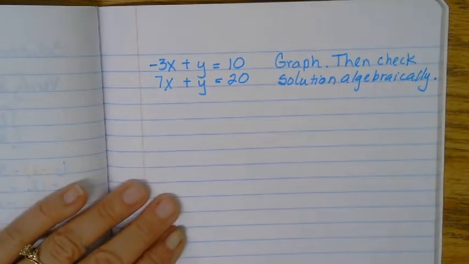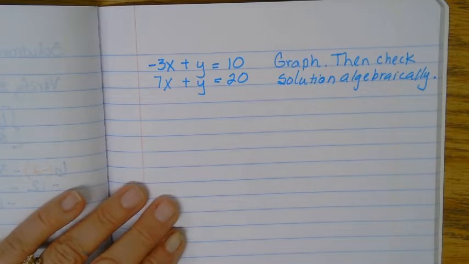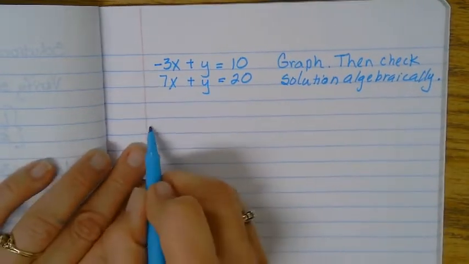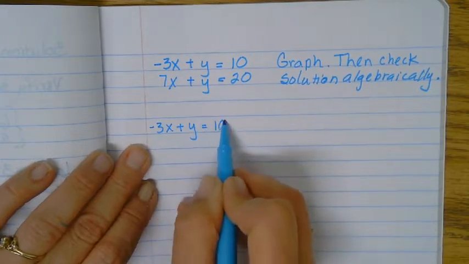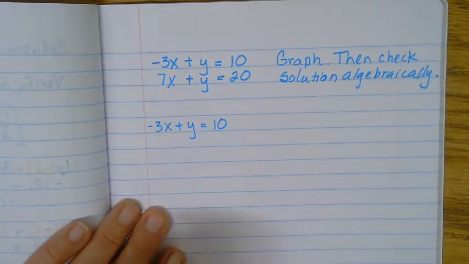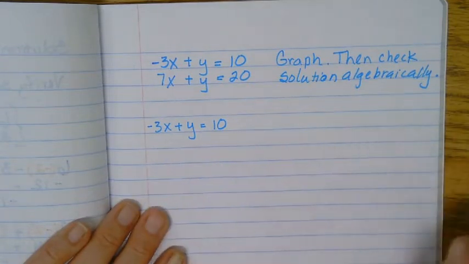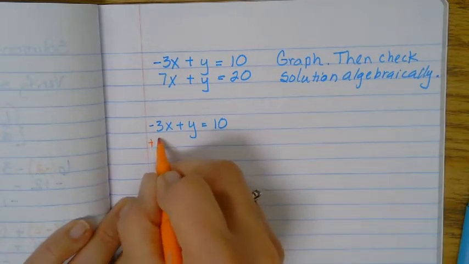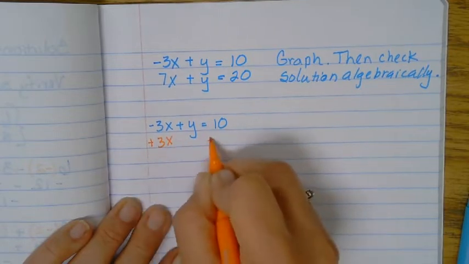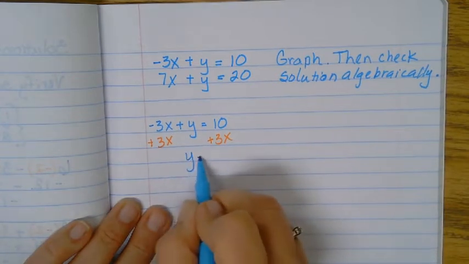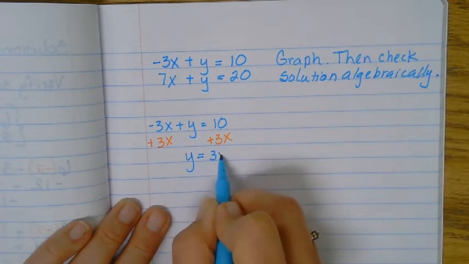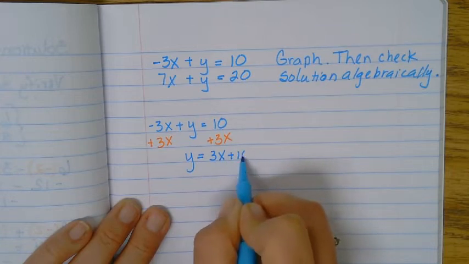So before we start to graph them, let's get them in a better format. The first one, we have negative 3x plus y equals 10. I want to get that into y equals. So what do I need to move? Move that negative 3x to the other side. So I'm going to get y equals 3x plus 10, right?